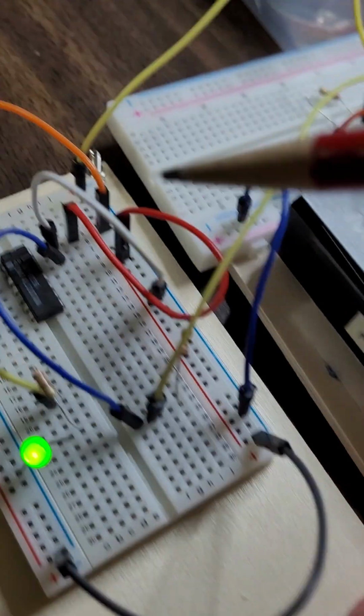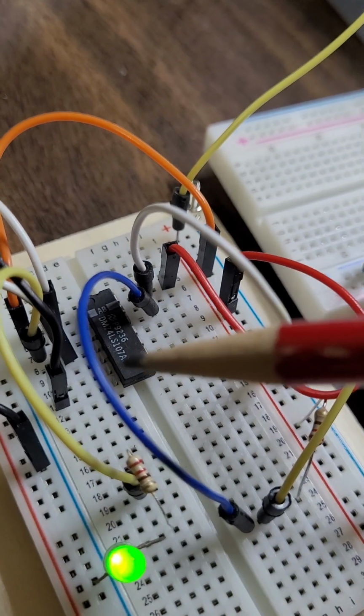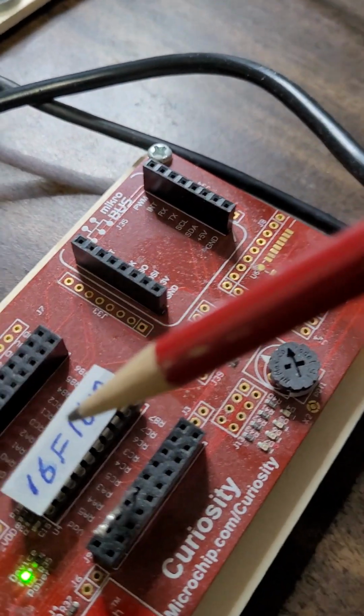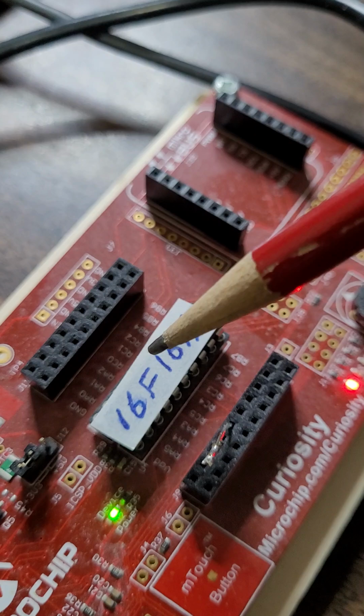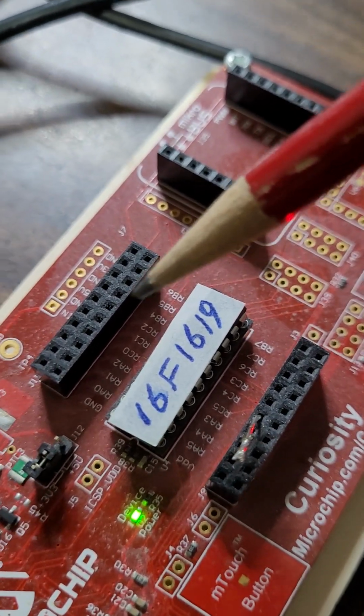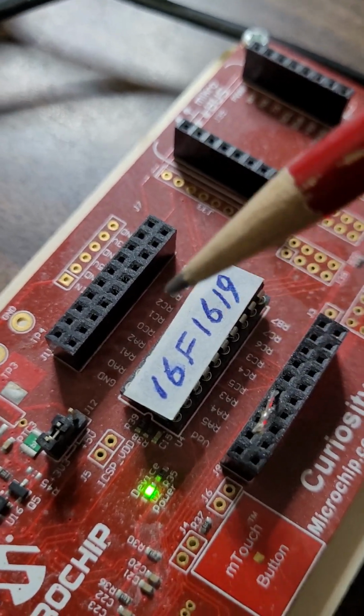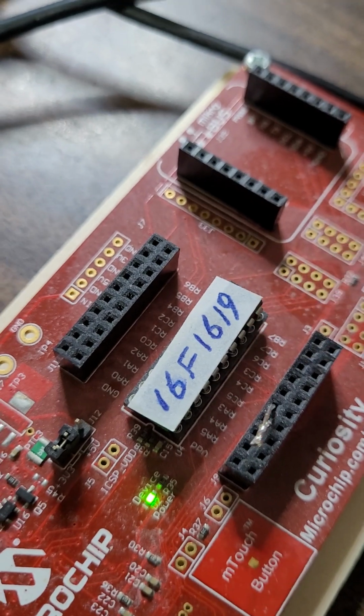What that means is the logic gates, such as a JK flip-flop, built inside this microcontroller can interface at the input or output level with the other peripherals built within this microcontroller.